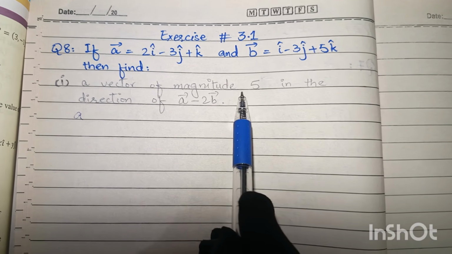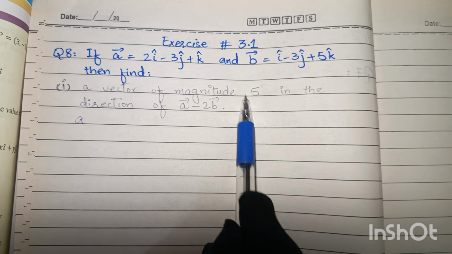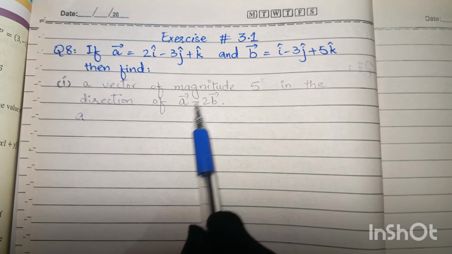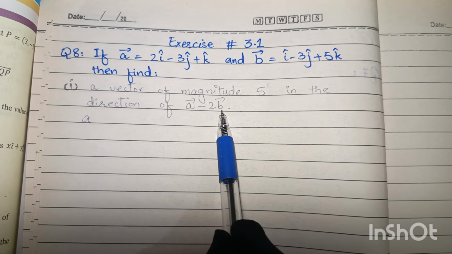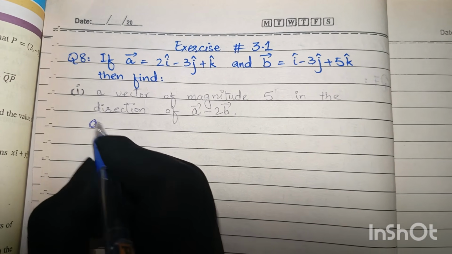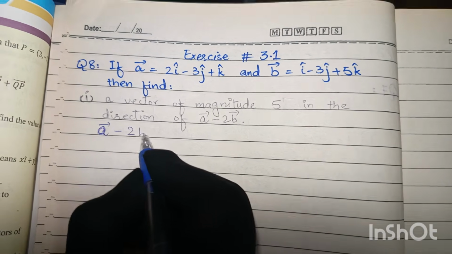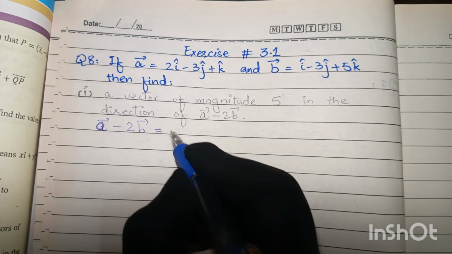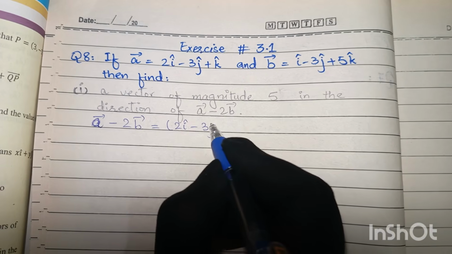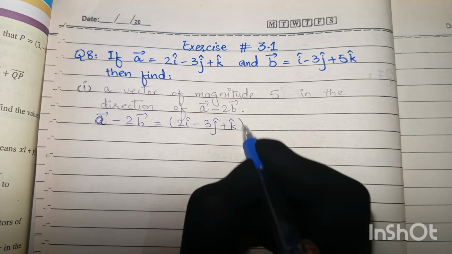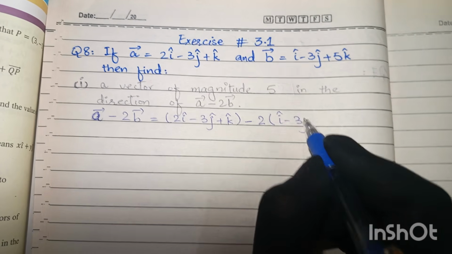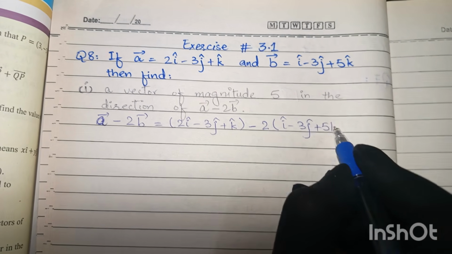So we have to find a vector which has magnitude 5 and the direction of this required vector is the same as the direction of A minus 2B. So first of all we have to find this vector A minus 2B. By putting values, A vector is 2i minus 3j plus k, minus 2 times i minus 3j plus 5k.